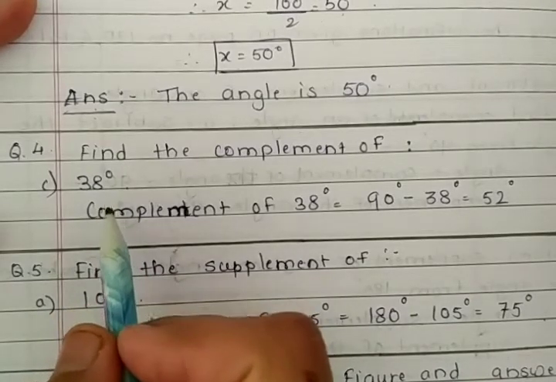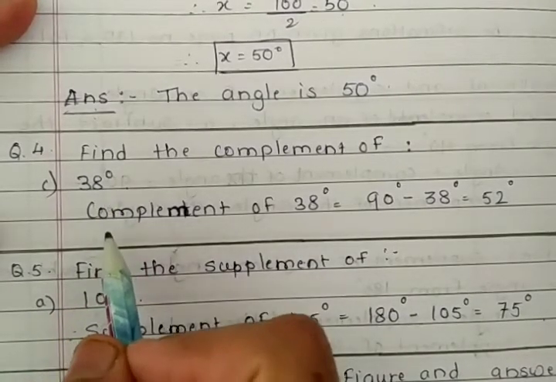Keep in your mind that whichever problems I'm not solving over here, you have to solve as homework.